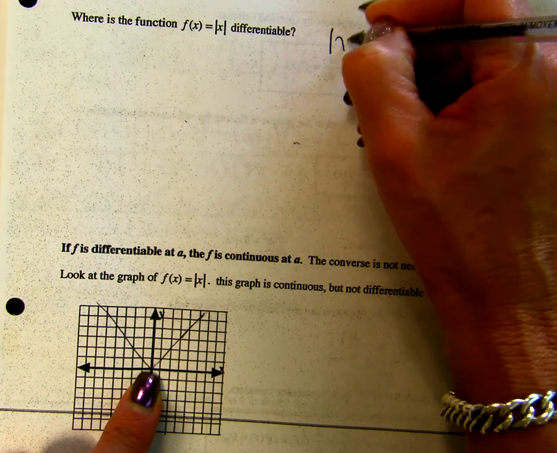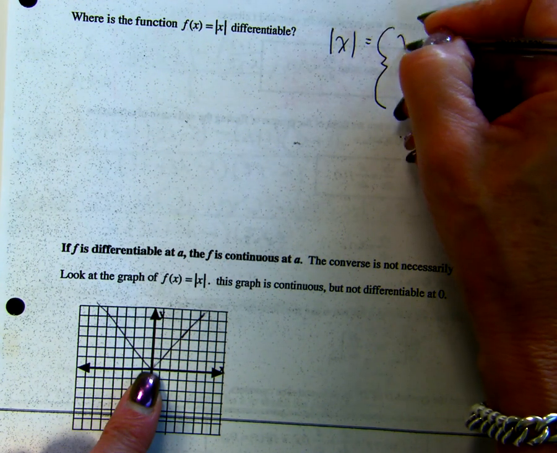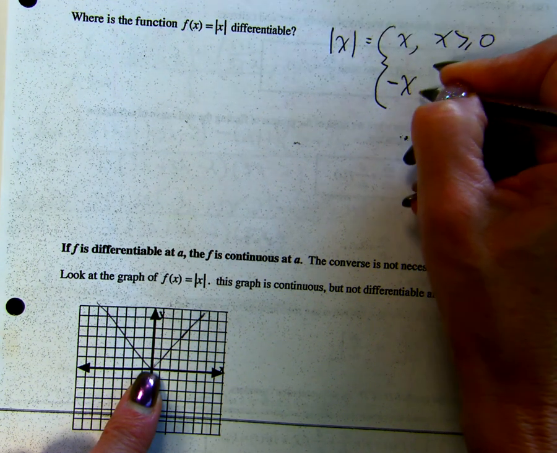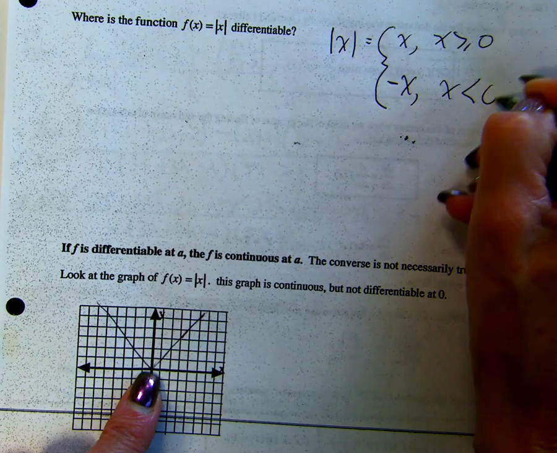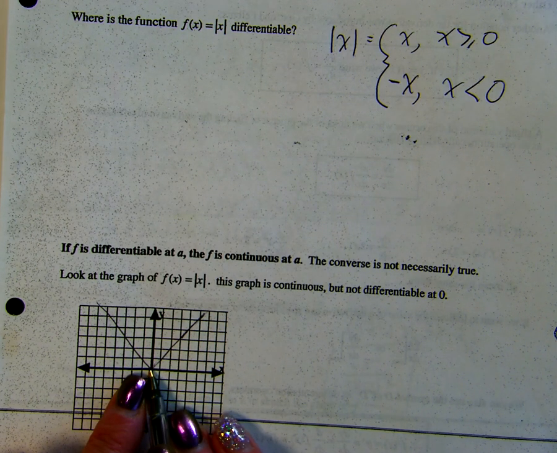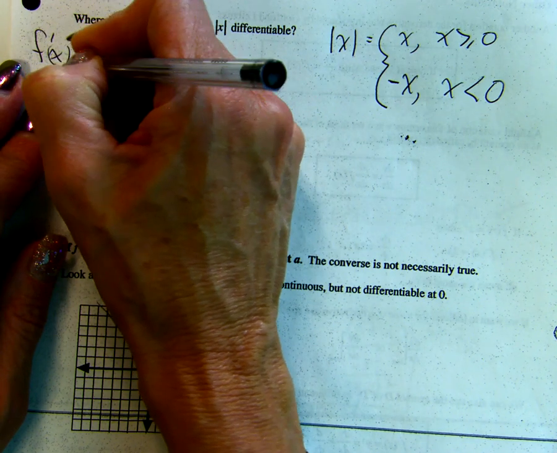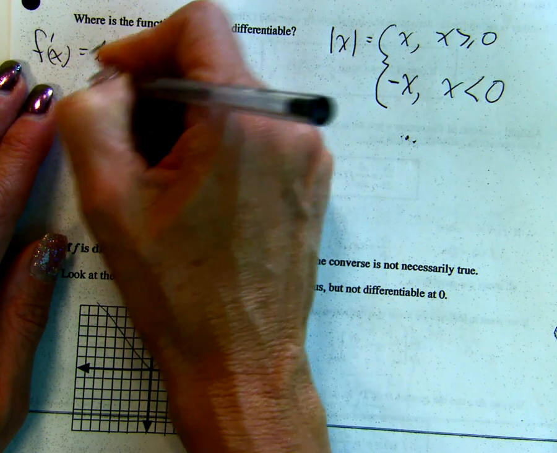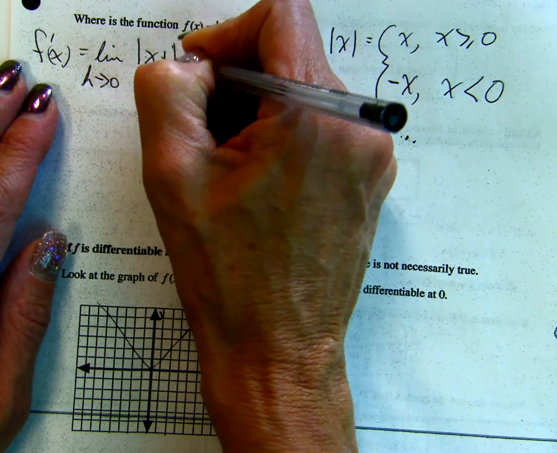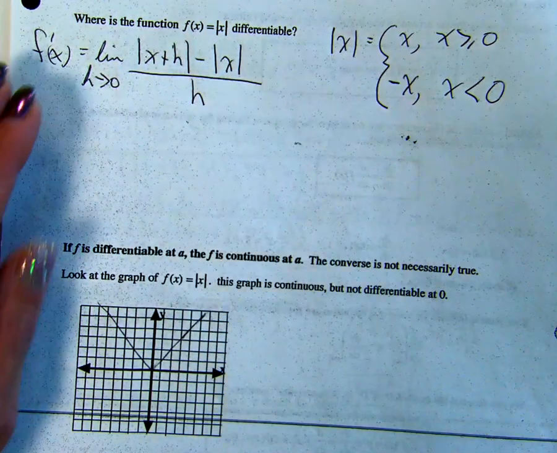Well, our absolute value function is in fact piecewise defined. It's equal to x when x is bigger than or equal to 0. It's equal to the negative of x when x is less than 0. So the problem comes in, what happens at 0? What's its derivative? Okay, so what is f prime at x? It is the limit as h approaches 0 of the function at x plus h minus the function at x all over h.